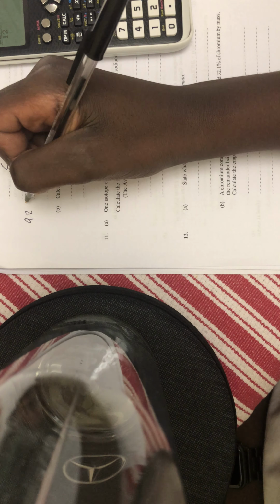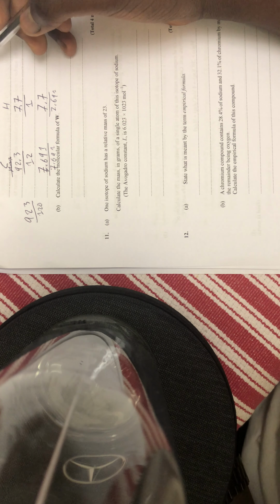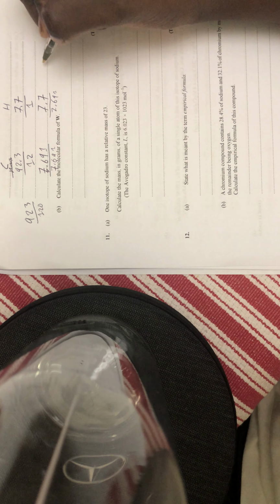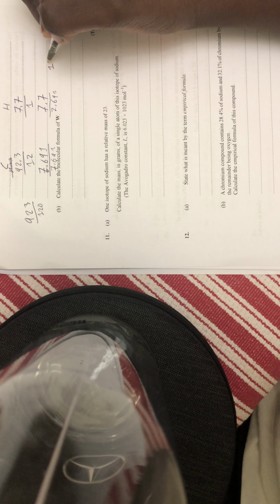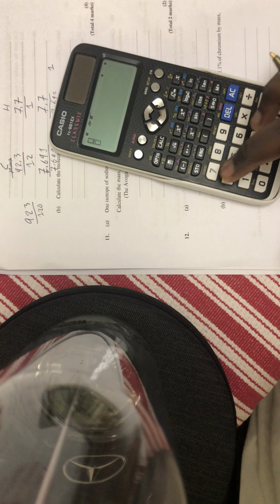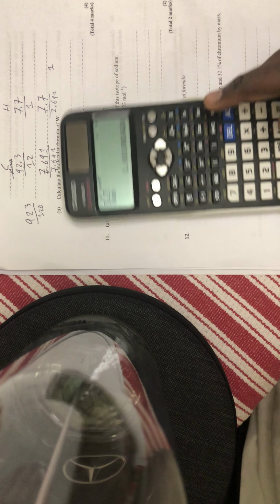These should be very close to 1. So the empirical formula should be pretty much 1-to-1 in this case. So 7.7 over 7.691 is 1.01.